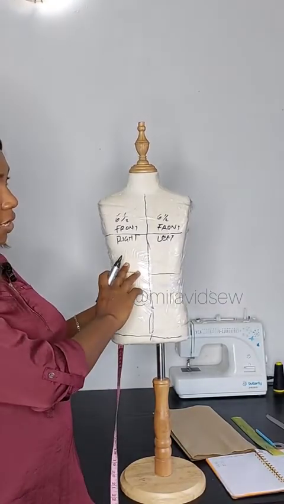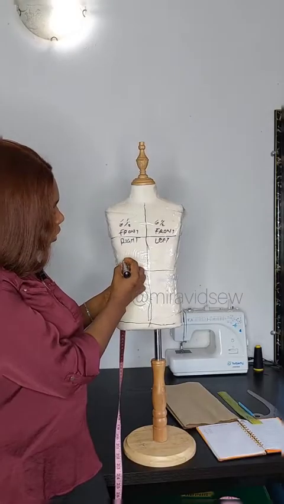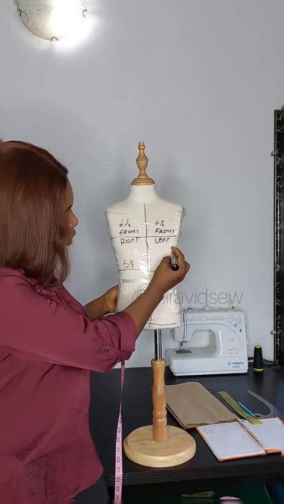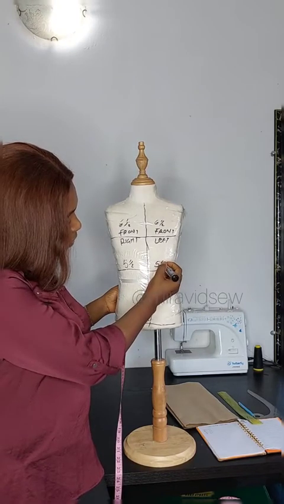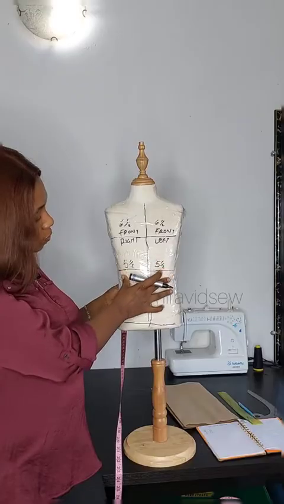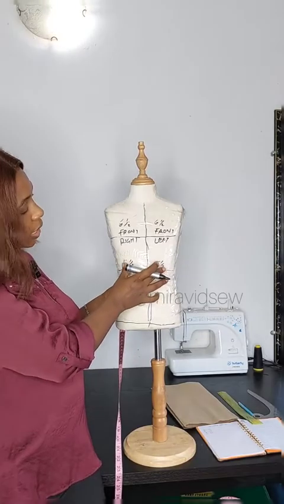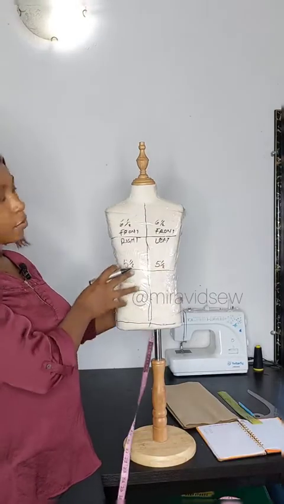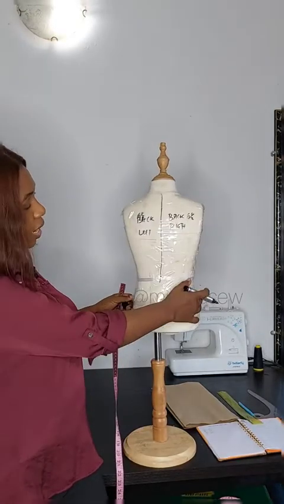So on the center front, my waist is 5.5. For the left-hand side, it is 5.5. So it means the measurement for my front waist is 11, because 5.5 plus 5.5 is what? 11. It applies to the back as well.